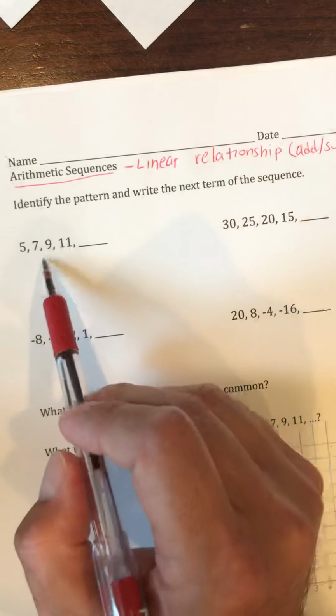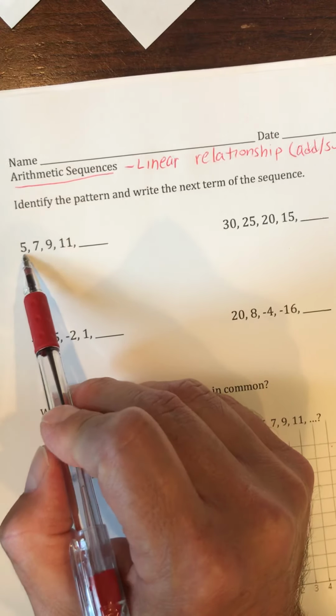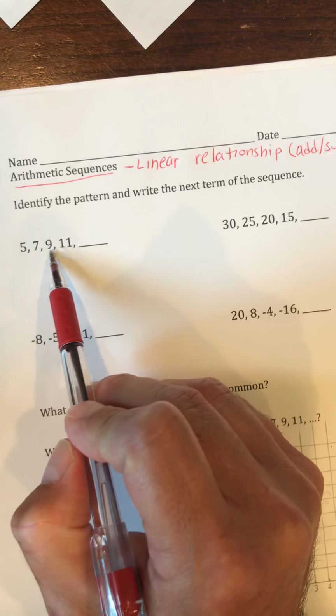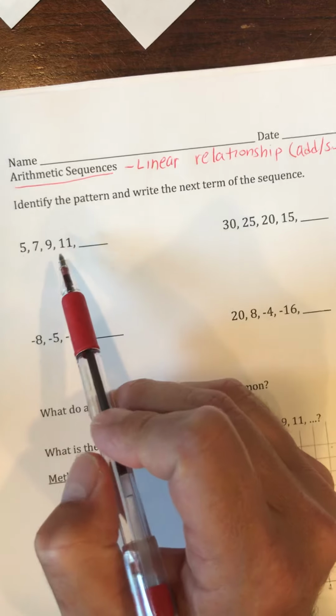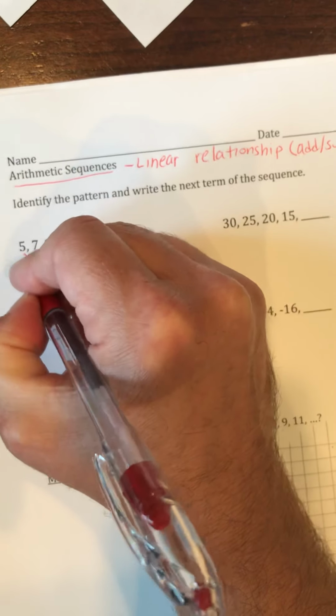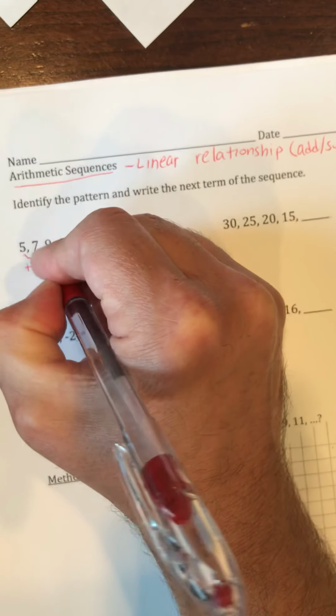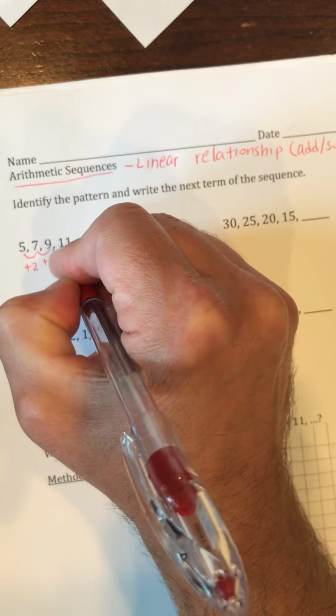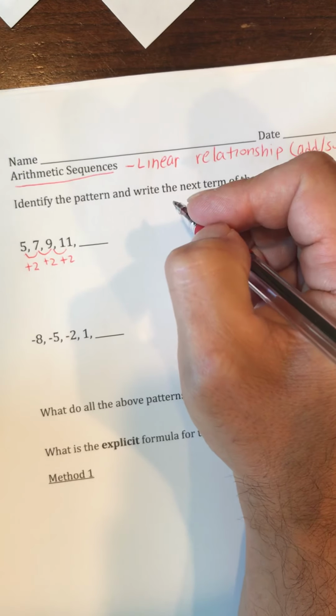If you look at this sequence, it starts at 5, and then it goes to 7, to 9, to 11. Hopefully you're noticing the pattern. From 5 to 7, it's going up by 2. From 7 to 9, it goes up by 2, and then 9 to 11, it goes up by 2.